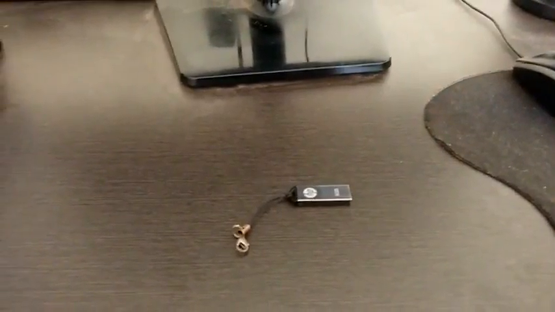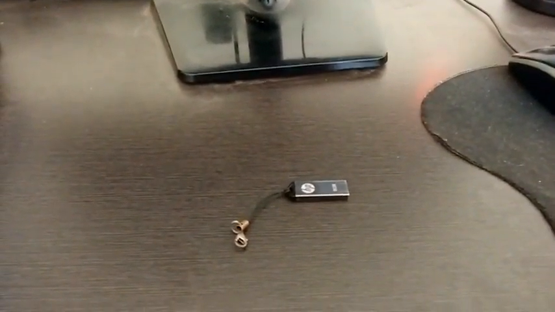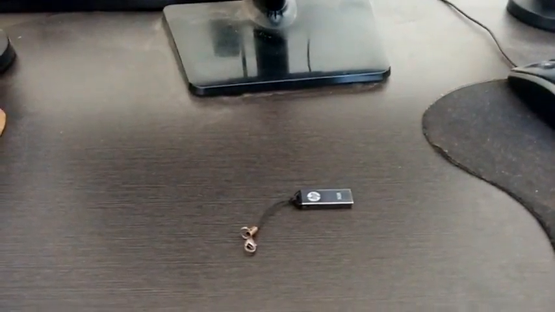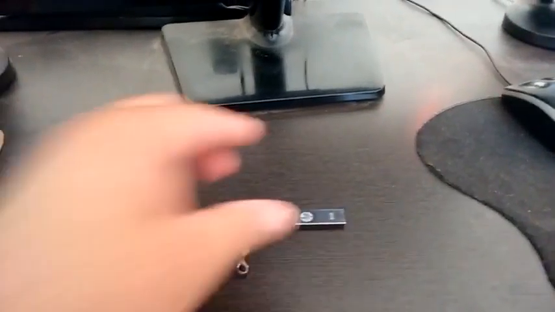This is my HP pen drive, which has the USB installation files. This pen drive is bootable now, so we boot from this pen drive. Let's plug this into the central processing unit and start the CPU.